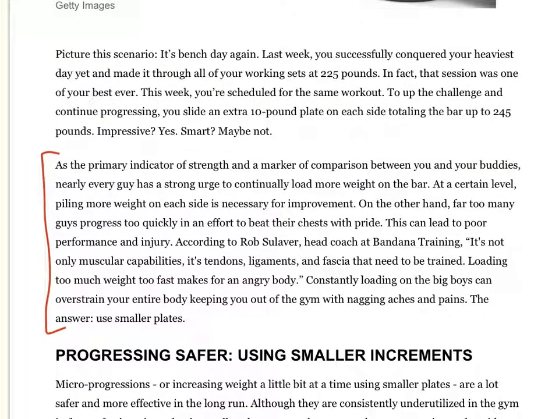Now I'm going to move on to this second paragraph. Here, the 6th and 7th line stands out. Loading too much weight too fast makes for an angry body. My understanding changed when I read this. I think the author is trying to say that someone lifting weights should build up slowly, so it's safer to do a little at a time. I really like the angry body reference.